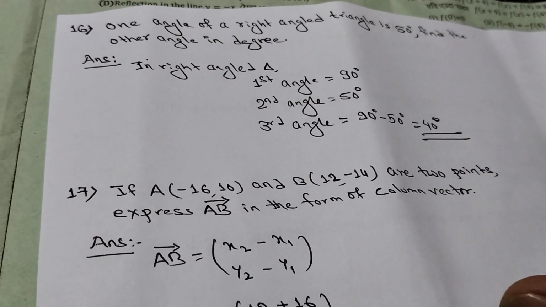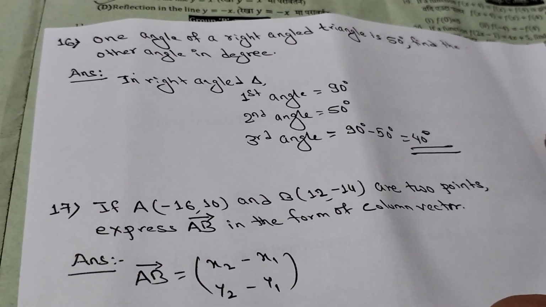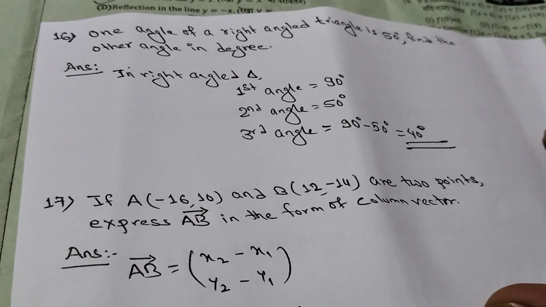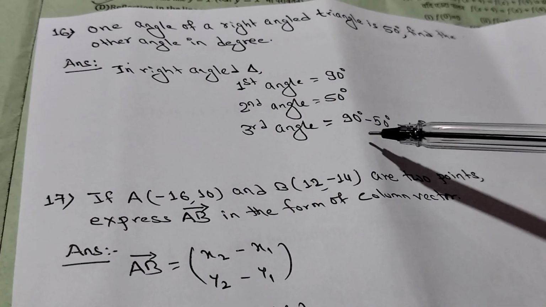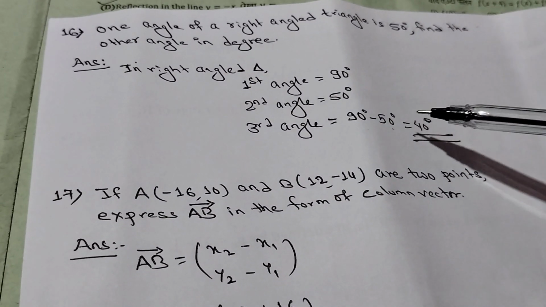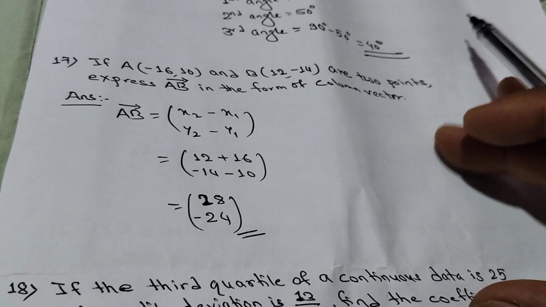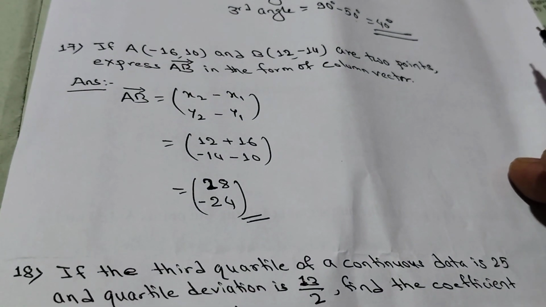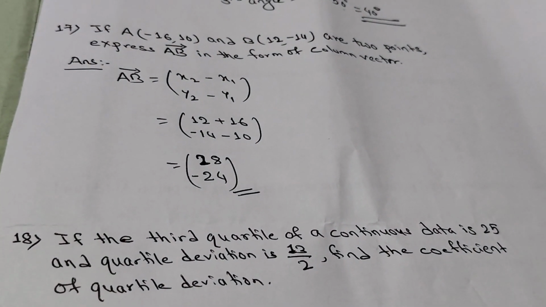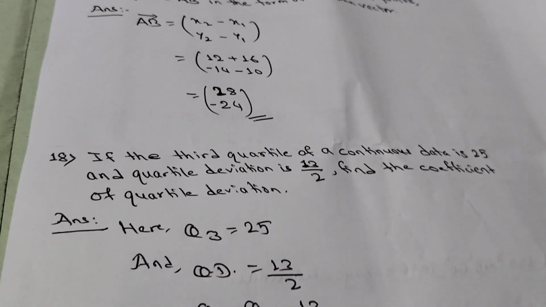Then the next, question number 16, one angle of a right angle triangle is 50 degree, find the other angle in degree. So the right angle triangle means one angle will be 90 degree, the second angle is given 50 degree, then the remaining angle will be 90 minus 50, 40 degree, or 180 minus 90 minus 50, also we get 40 degree. Question number 17, vectors A and B are given. We have to express vector AB in the form of column vector. So column vector AB is given by (x2 minus x1, y2 minus y1). Replacing the values, we get the column vector AB as (28, minus 24).